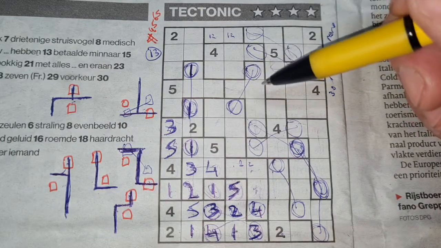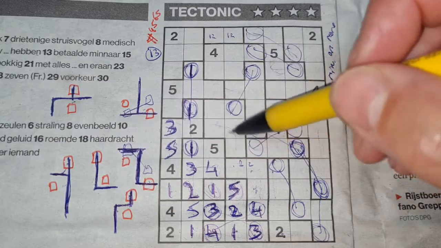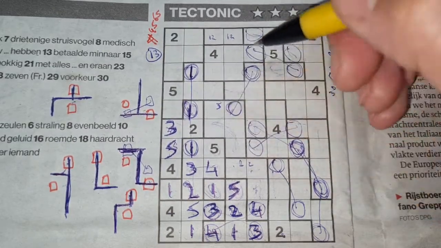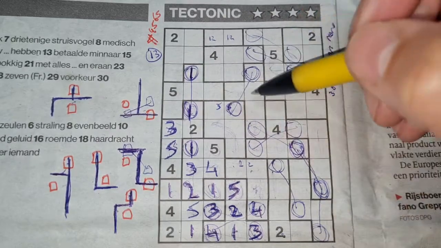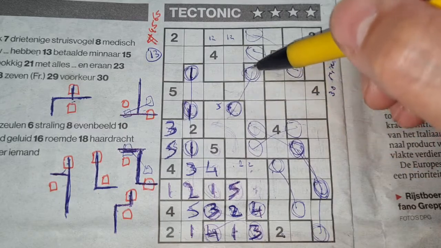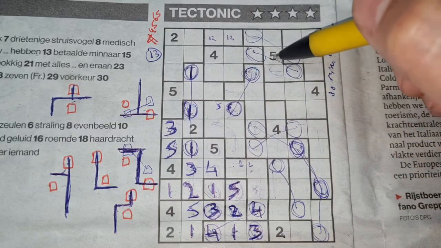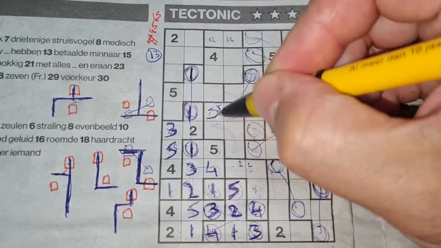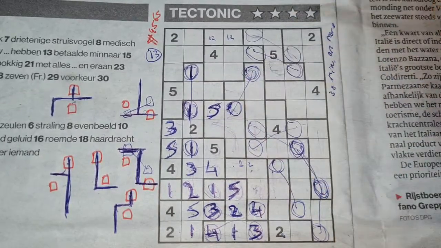Then, let me see. These are 3 boxes surround a 5. Can it be a 5? So the 5 could be here, could be there. If I place the 5 here in this box, this box is connected with that box. Should be also a 5, but we already have a 5 there, so it's not a solution to place the 5 there. The 5 is supposed to be here.